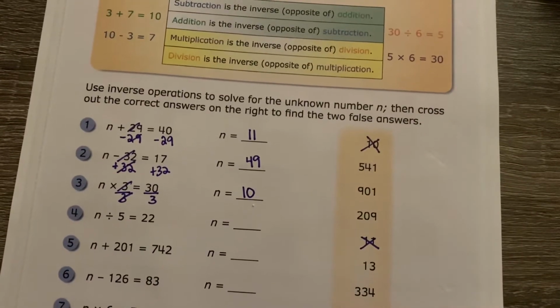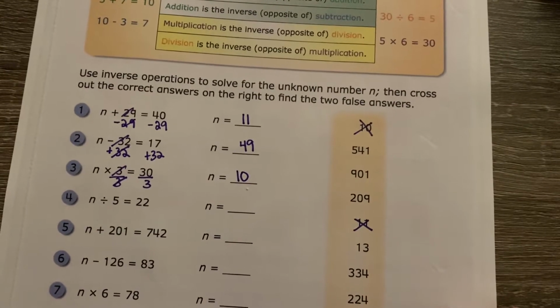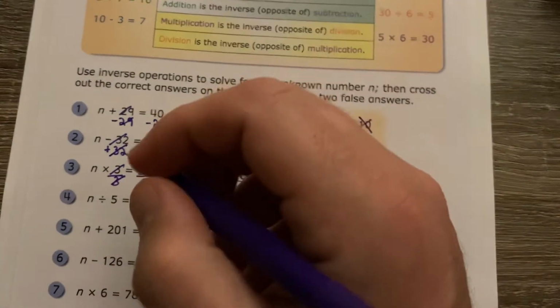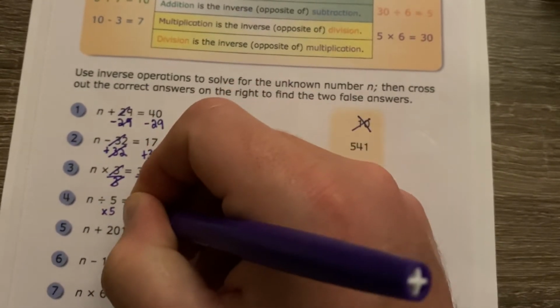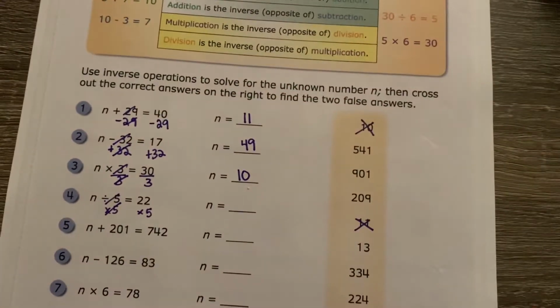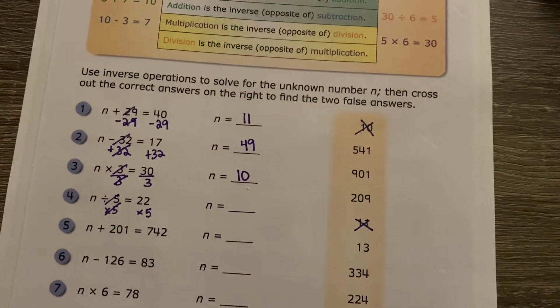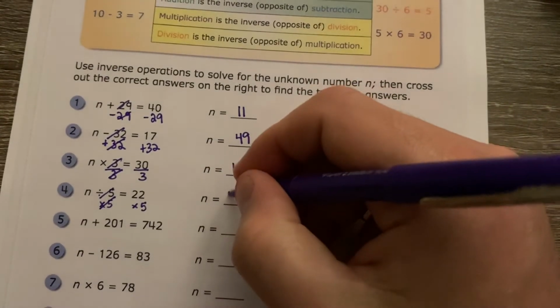Number 4, n divided by 5. The inverse of division is multiplication, so I'm going to multiply it by 5. If I do 22 times 5, I'm going to get 110.